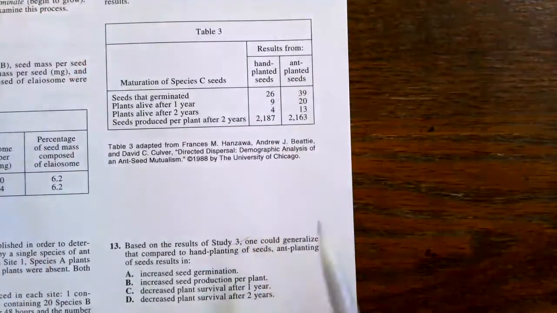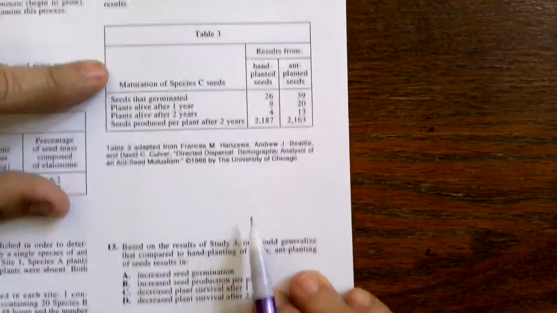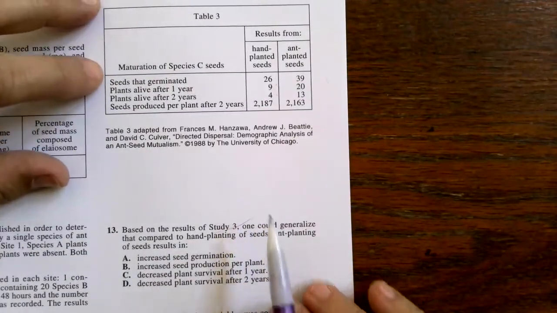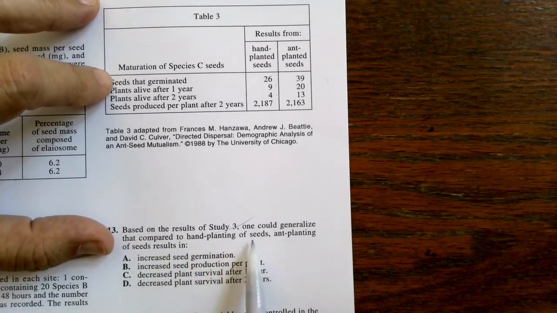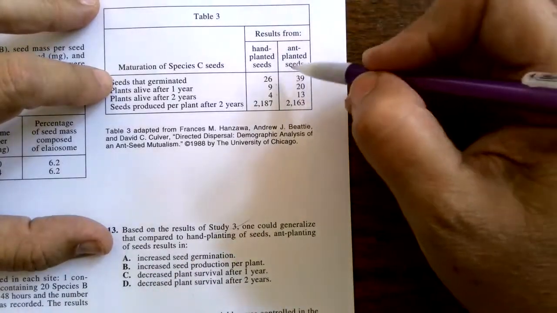Based on the results of study 3, so I want to look at study 3 here, one could generalize that compared to hand planting of seeds, ant planting of seeds resulted in, so we're wanting increased or decreased.